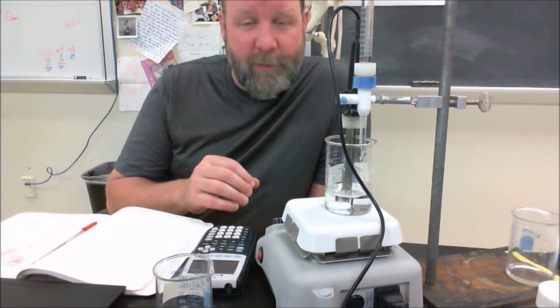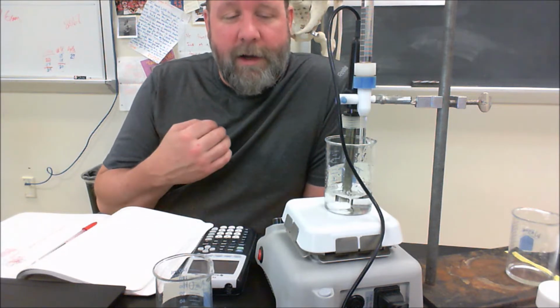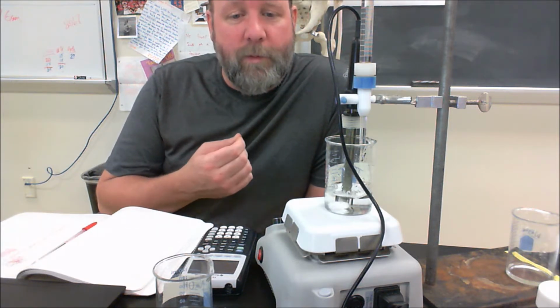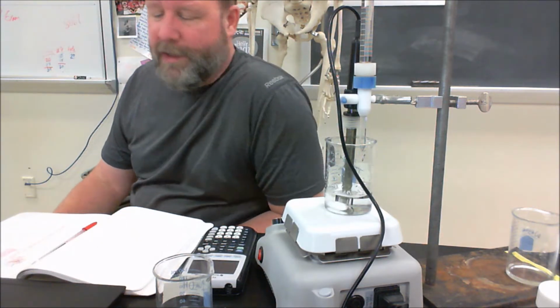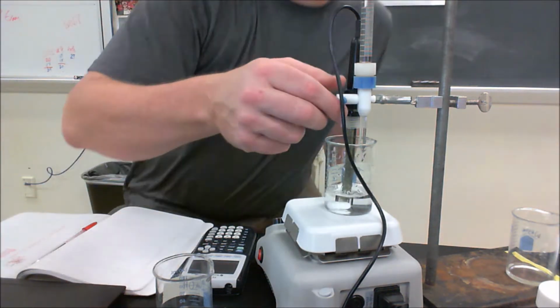So my pH has gone up a bit, and it's not surprising. When we're titrating a weak acid with a strong base, right, we're going to have that part where it goes up, but then it's going to start to flatten out as it buffers, and so we should see that. So that pH was about 2.8. I'm going to add another mil.